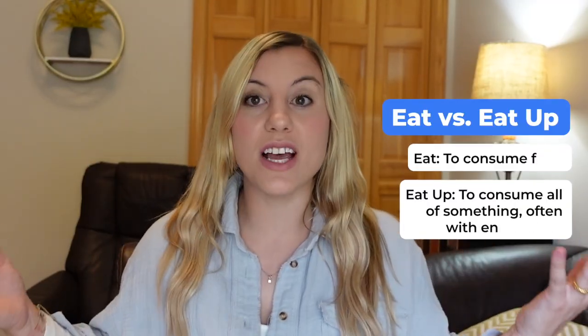It just means you're going to consume it entirely. Or you could say, hey everyone, eat up. That means eat all of your food, have as much as you want. You can use this phrasal verb when you're not speaking about food as well. For instance, if you are having a very long or lengthy conversation, you might want to say to them, I'm sorry, I didn't mean to eat up all of your time. This means I didn't want to take all of your time or lose all of your time.